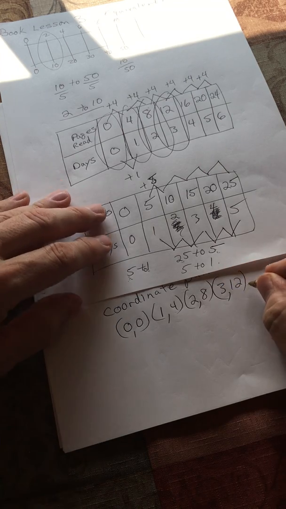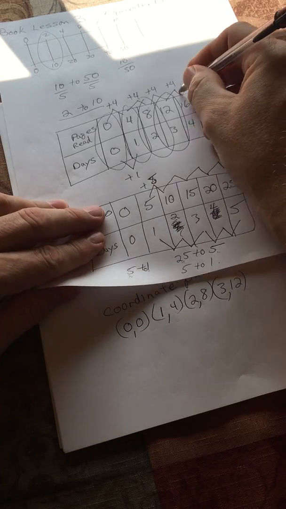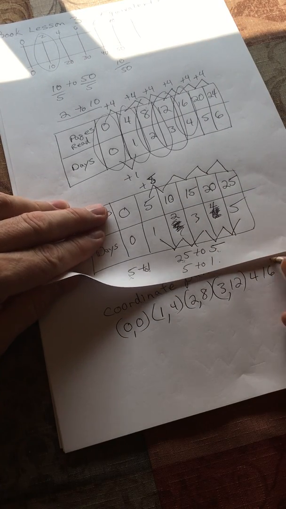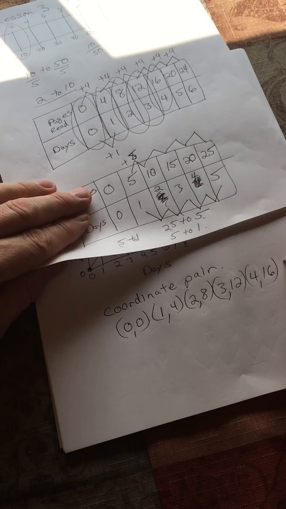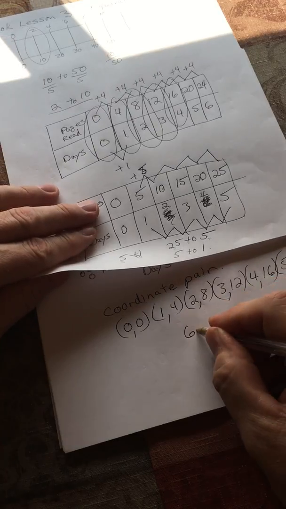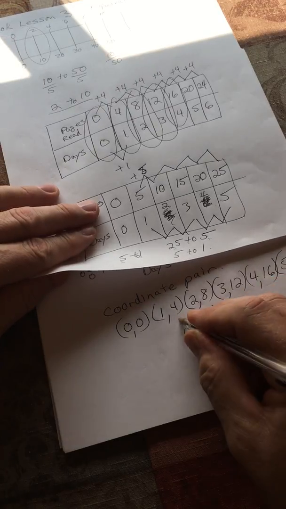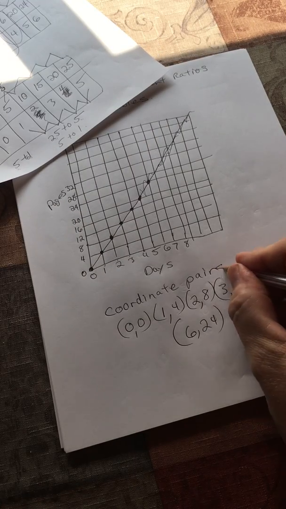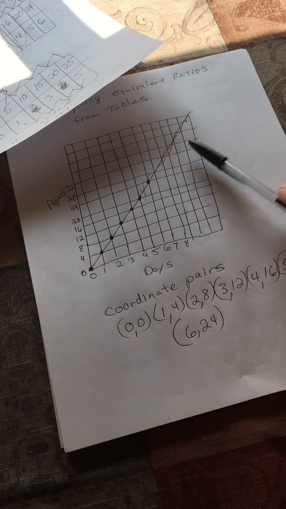We put a little parentheses around. And this one is 4 and 16. 5 and 20. And I'm going to have to put the last one down here. 6 and 24. And that does it for us. That's coordinate pairs. Okay? And that would be for this table, or this graph as well.